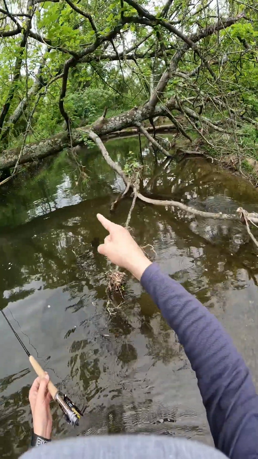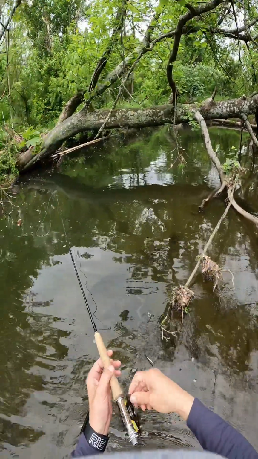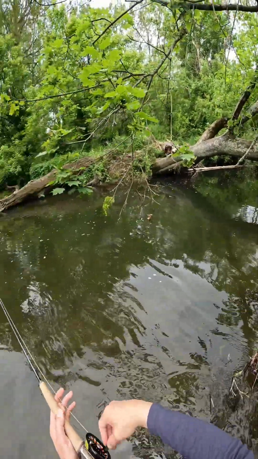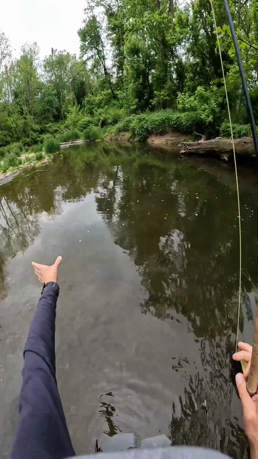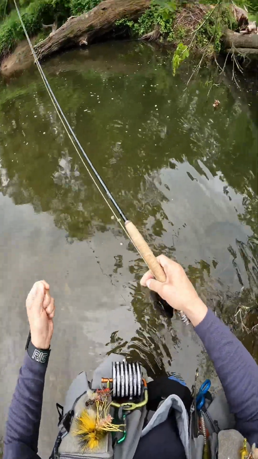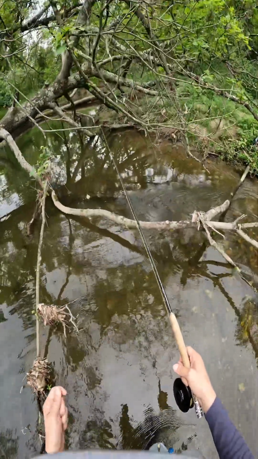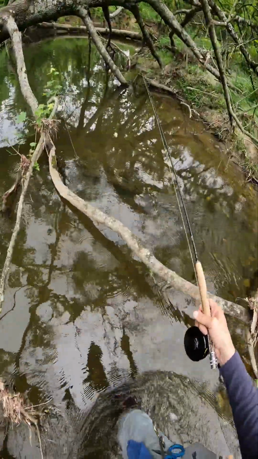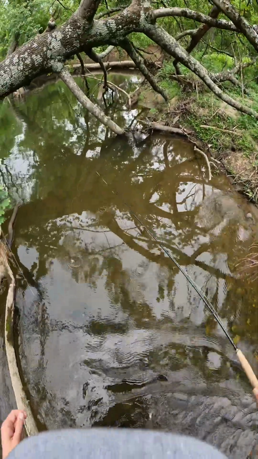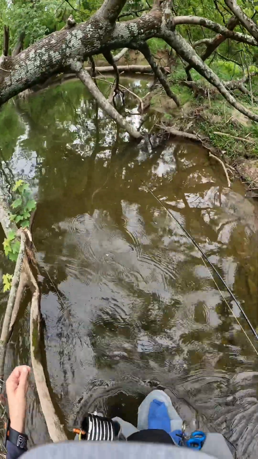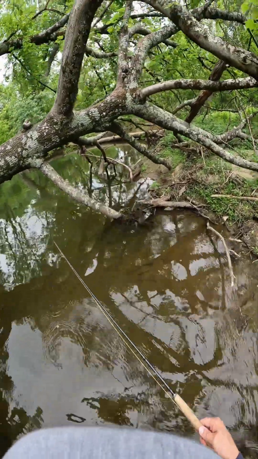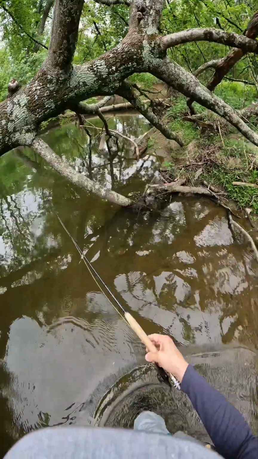I'm going to sneak up, cast up in there. Doesn't look like there's anything right here. But in order to do that, I'm going to at least have control over my rod. There's another fallen down tree up here.